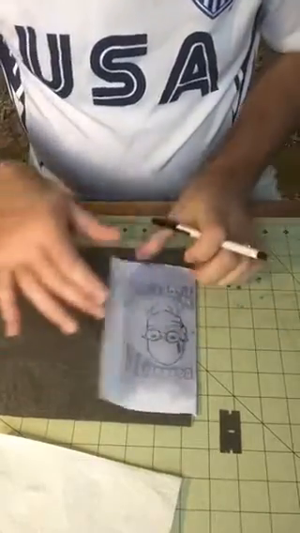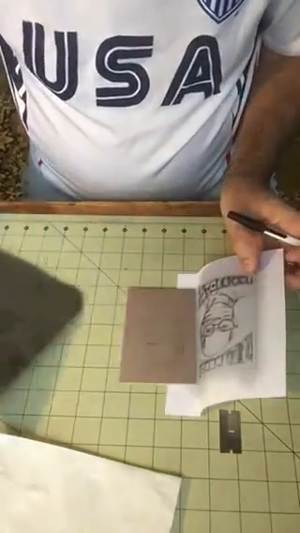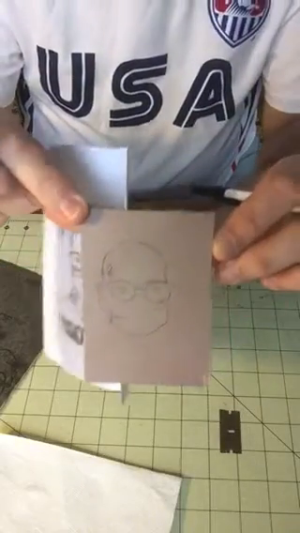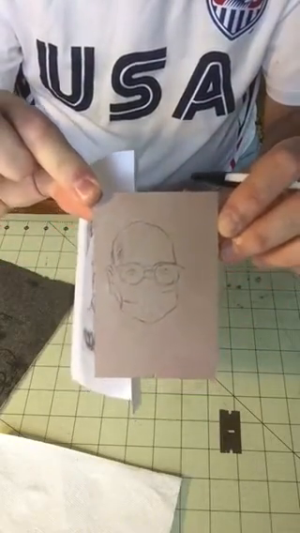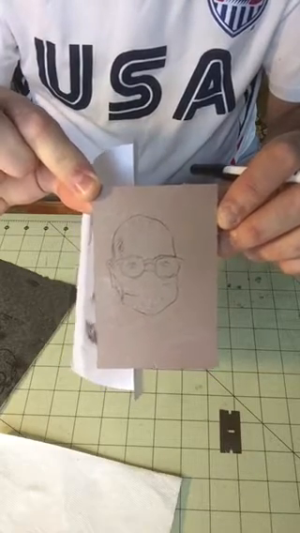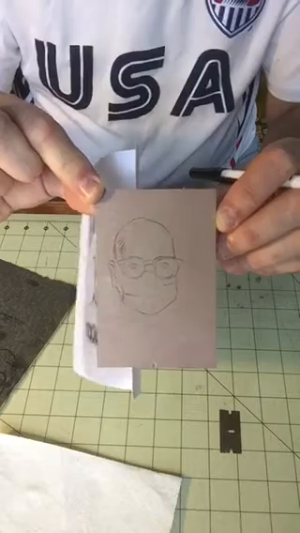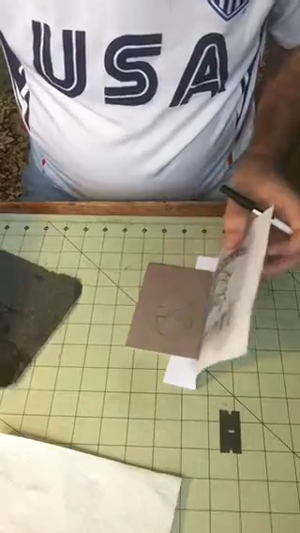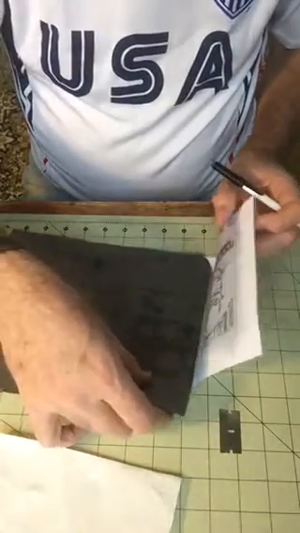So I'm just transferring this. You can see that it's showing up nicely on my block, and then I'll proceed as usual with the Sharpie before I start carving. Let me do one of the letters real quick. That was the whole point of this. And you can see, or I'll do a couple of the letters.